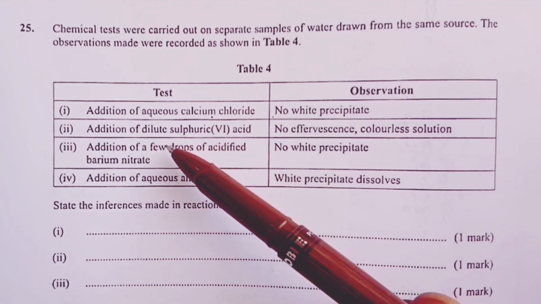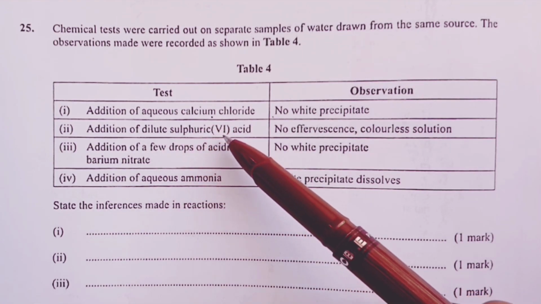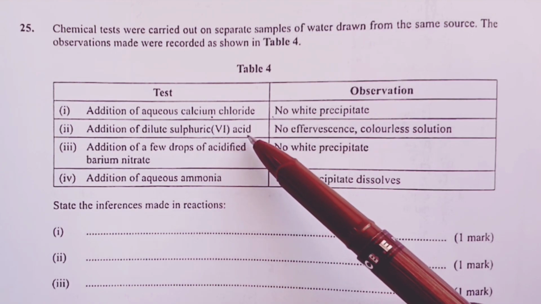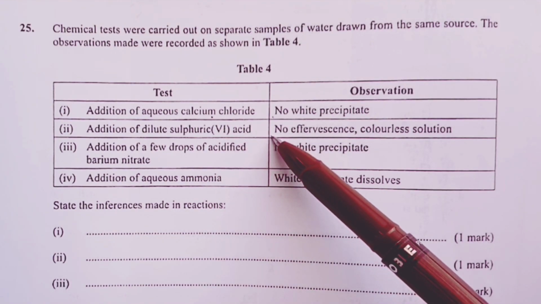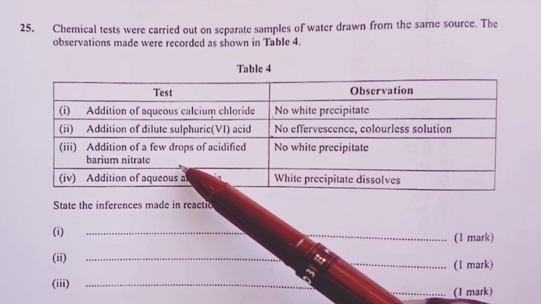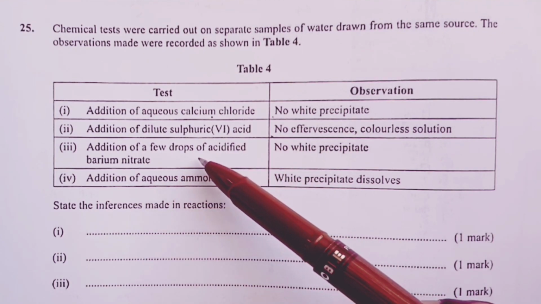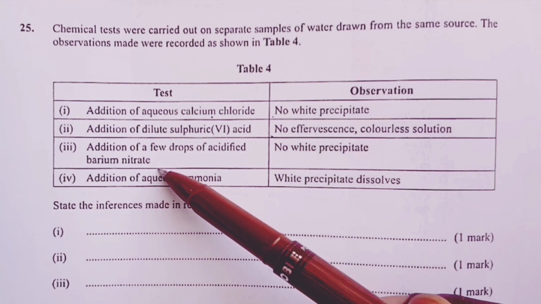2. Addition of dilute sulfuric acid. There is no effervescence, but we form a colorless solution. So here, again, probably we are forming soluble sulfate salts. Then for the third test, addition of a few drops of acidified barium nitrate.